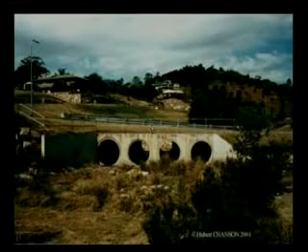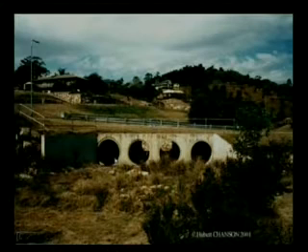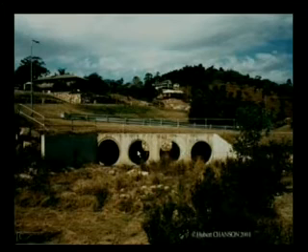Here is the other picture. You can see 4 pipes running through here. This is a slightly bigger pipe culvert, and here 4 pipes are provided to carry water from one side of the embankment to the other side.